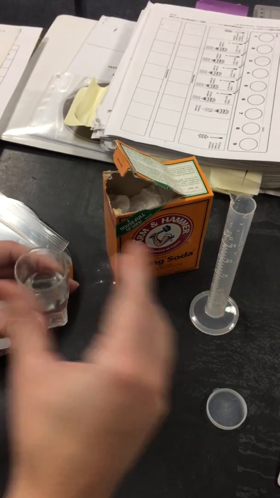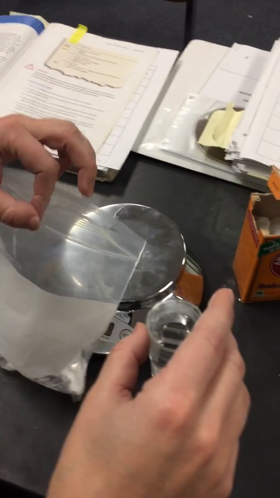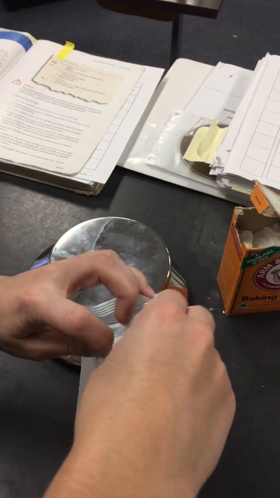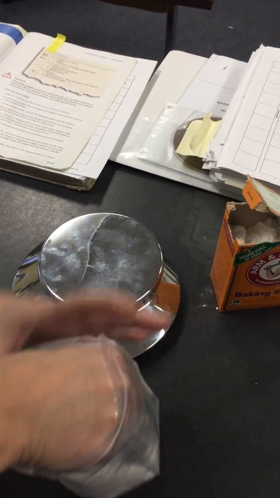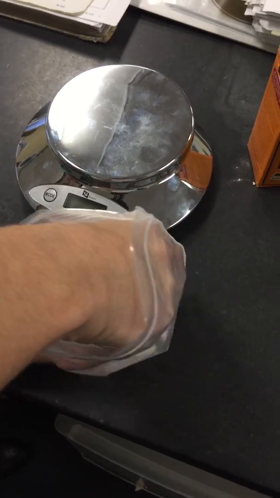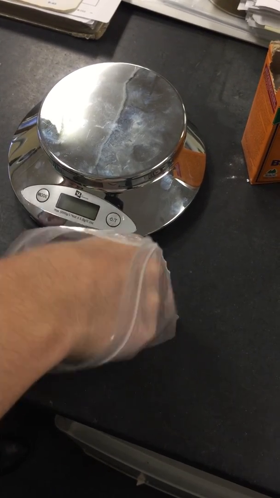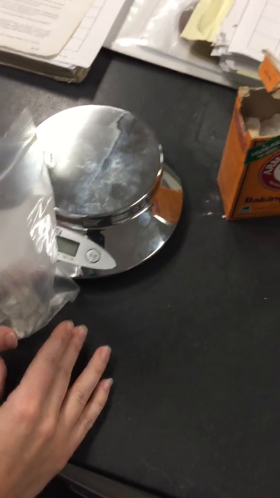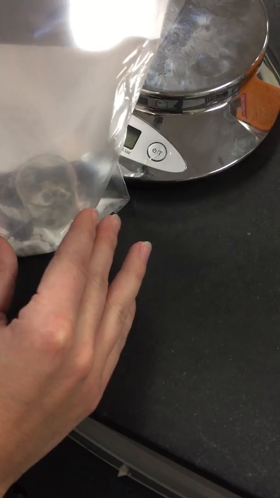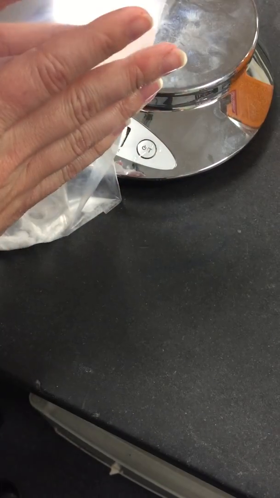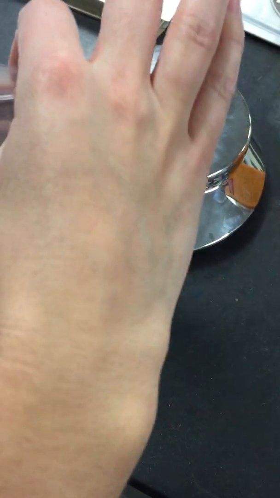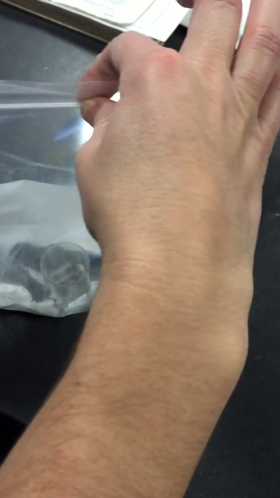And then you're going to carefully place this vial in our plastic bag without spilling it. You can see the vial and the baking soda are not touching. And then I'm going to seal the bag.